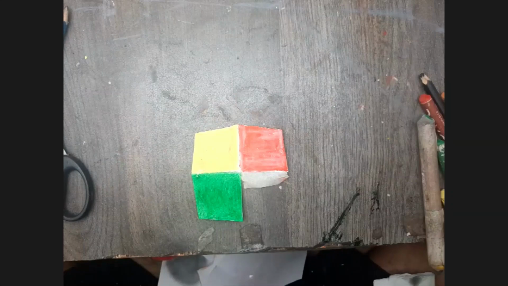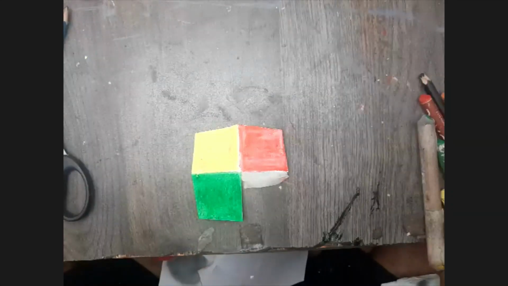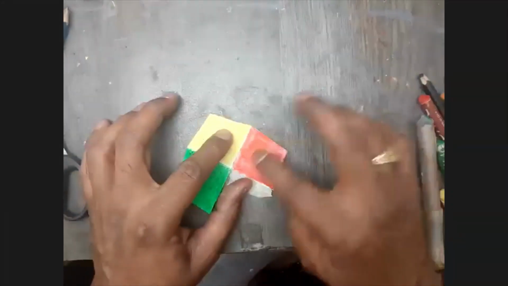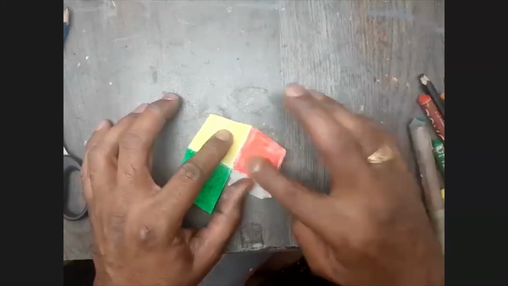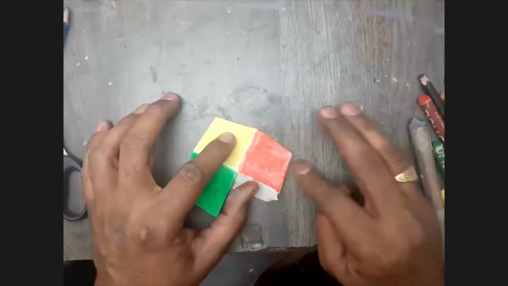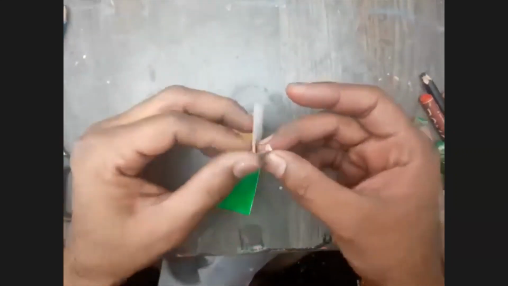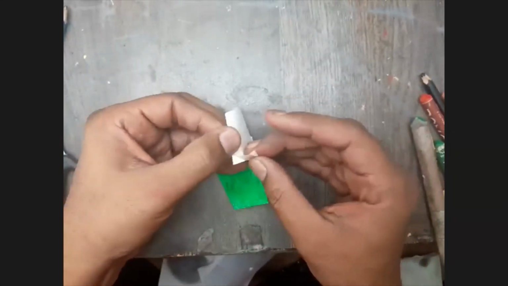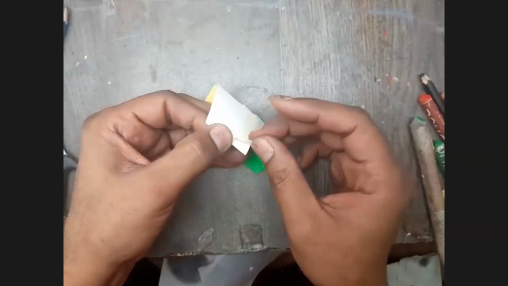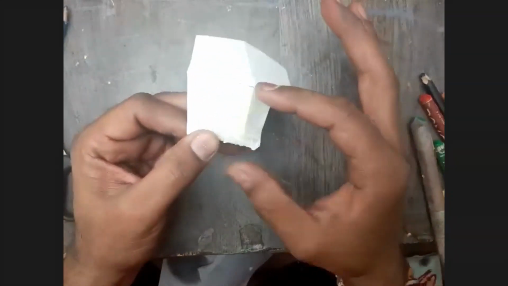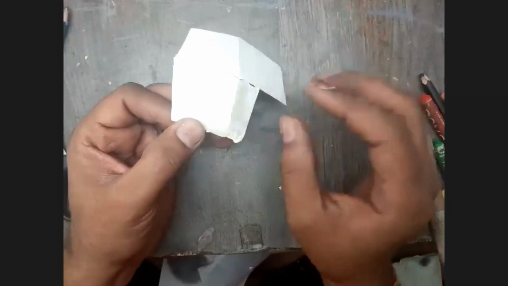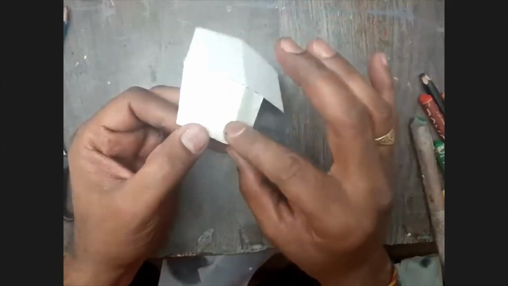Yes, any question? Sir, in the picture you have sent in the group, there is no white color thing below the red box. But sir, in your drawing. Yeah, this is the masking tape. I will show you. This masking tape is cut out to this size. I need to paste it on the back side of this half.